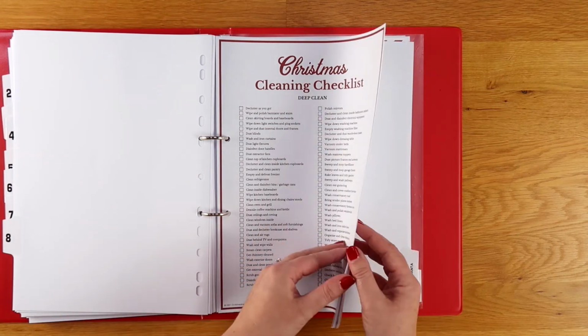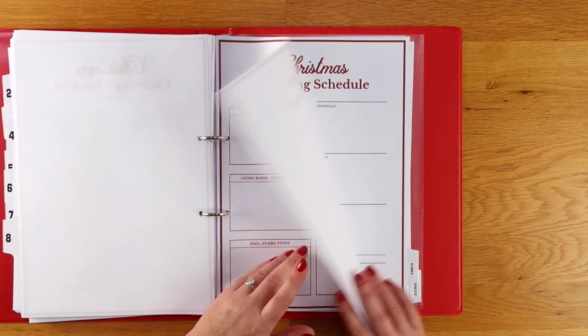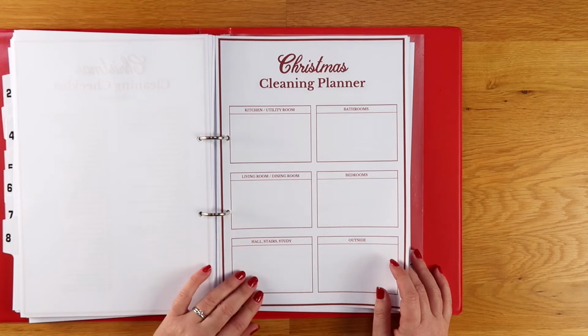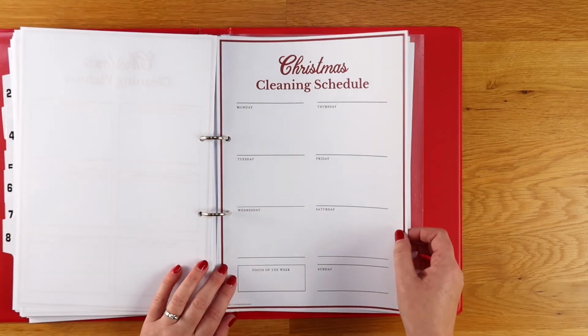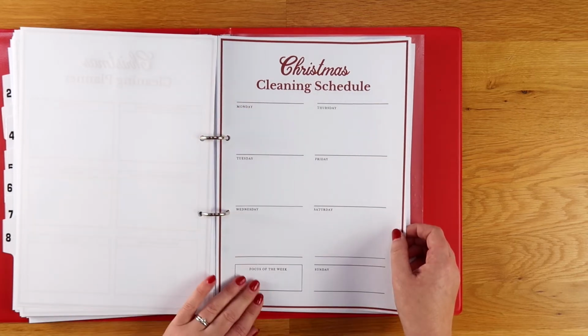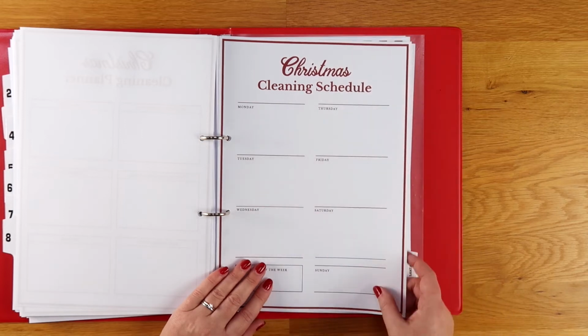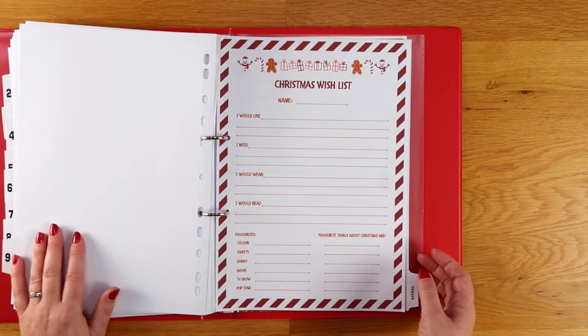So we've got a deep clean checklist, a cleaning planner, which again you can print as many of these as you want and write down the tasks that need to be done for each room. We have a cleaning schedule, print as many as you need. I haven't dated these, so you can work out which room or which task you want to do on each day. And then we have the Santa section.